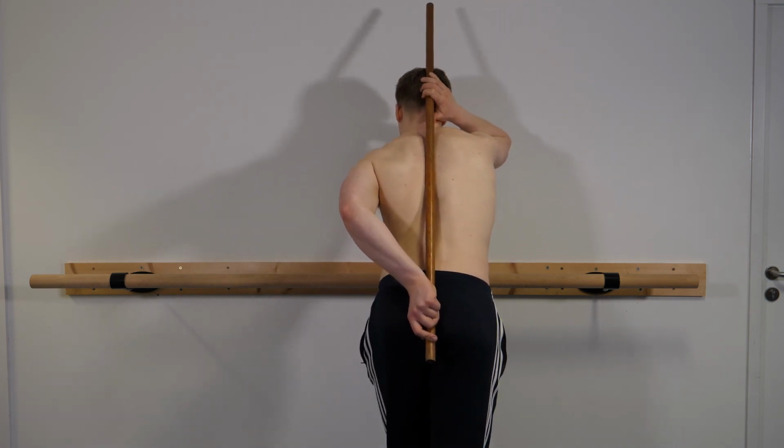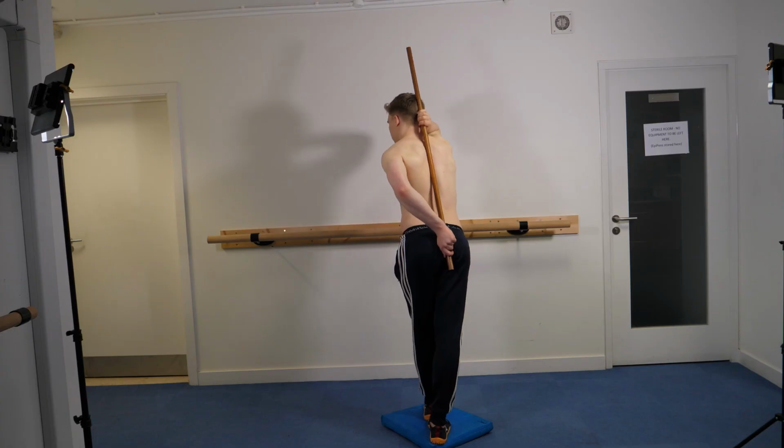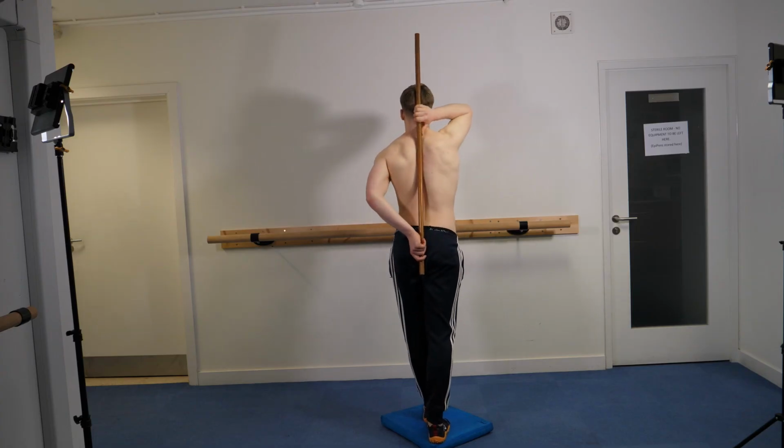You'll find that once you're really nice and stable with this exercise and you're not wobbling, that you'll be ready to progress on to larger exercises.